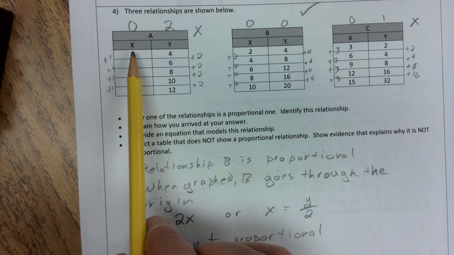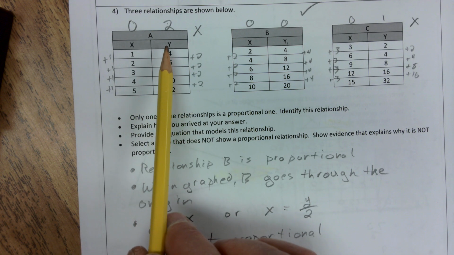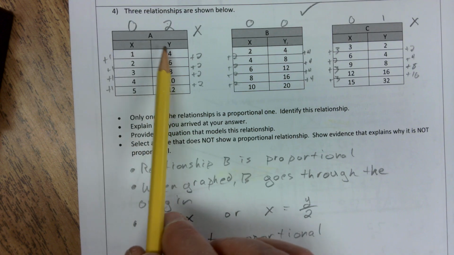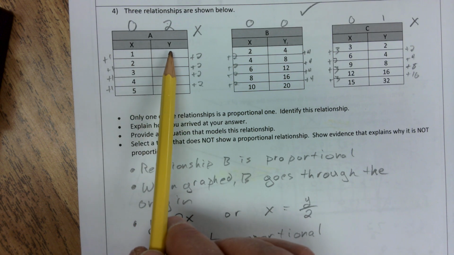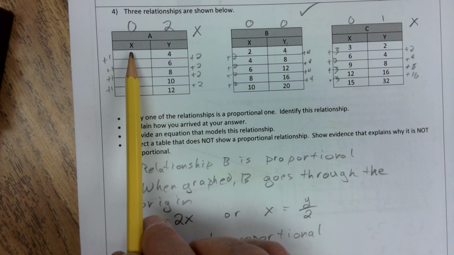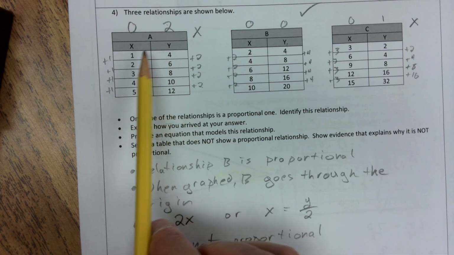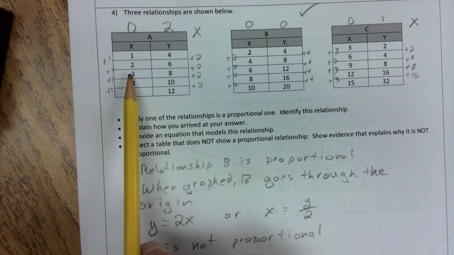when you multiply x, the multiplier doesn't hold true. So when I look at y and I take a look at x, if I take x and I multiply by 4 to get there, 2 times 4 is 8, 3 times 4 is 12.